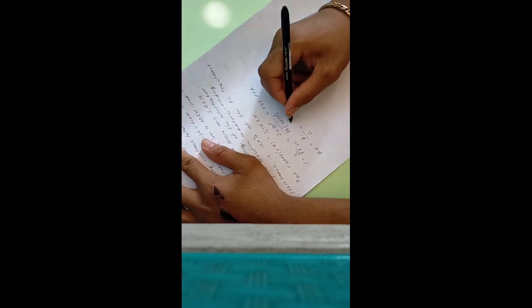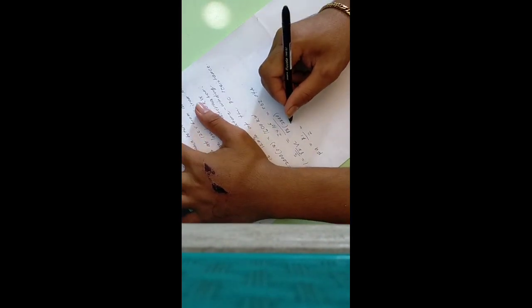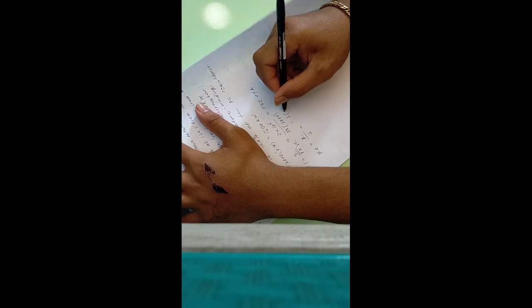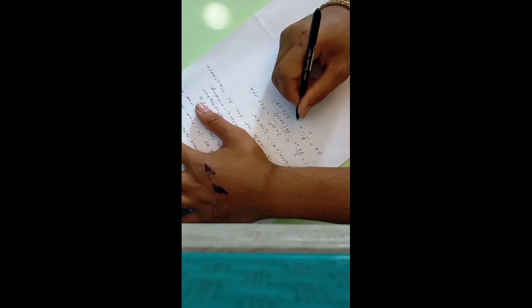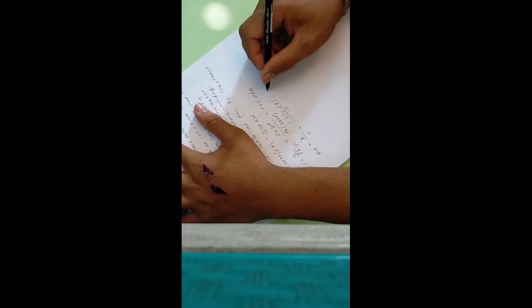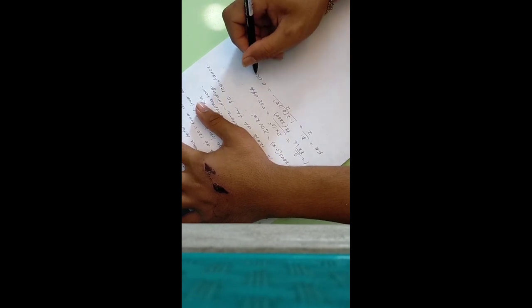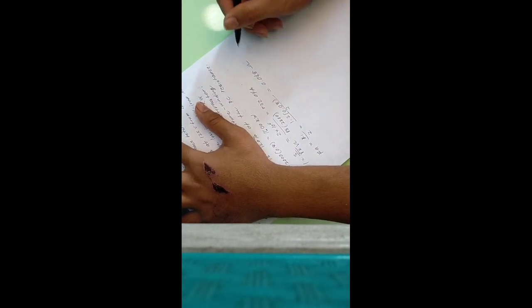So sa RA equals to R1 all over 2 equals to yung R1 natin ay 1.2 times 0.08 all over 2 equals to 0.048 ohms.